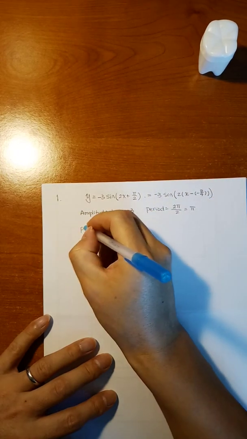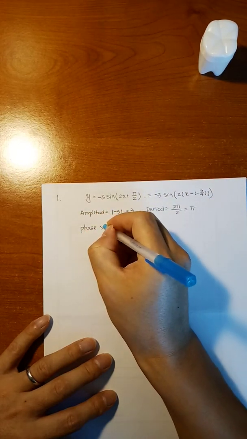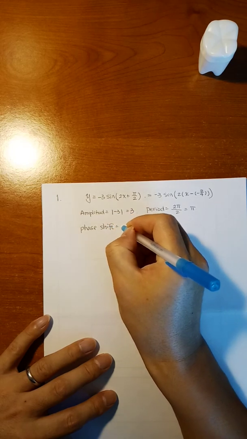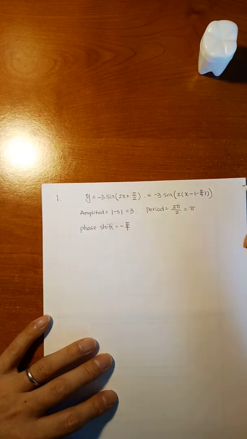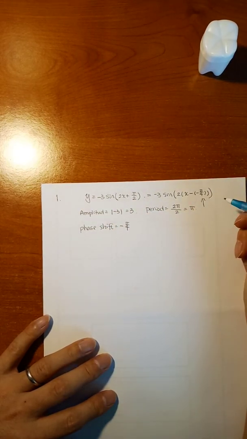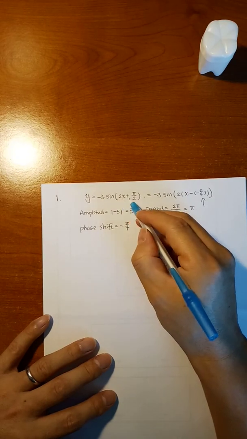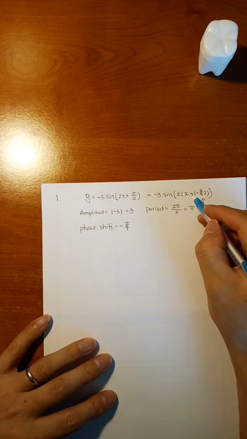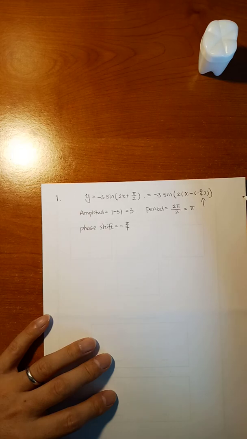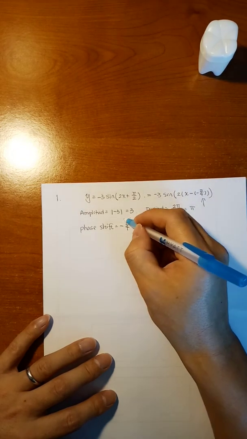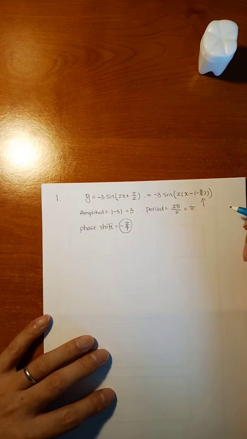So the phase shift is negative pi over 4. So it's 2 times x plus pi over 4, and plus becomes a minus negative. So this term you have to be careful.